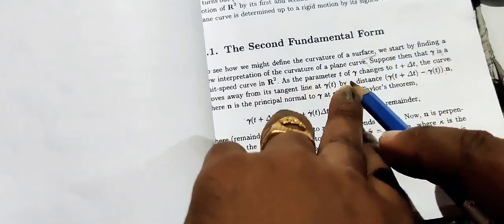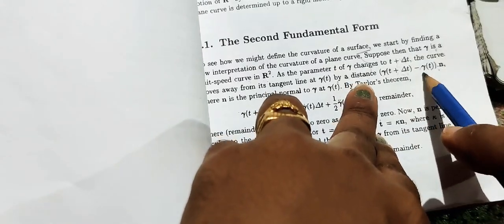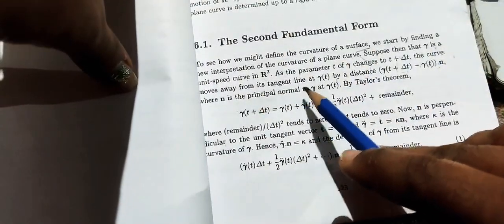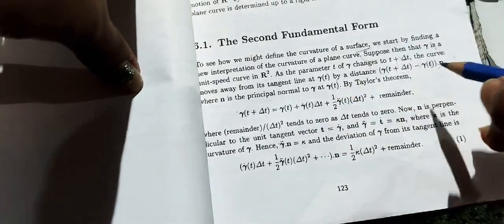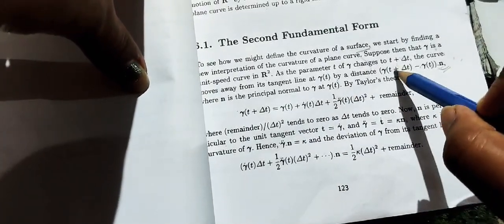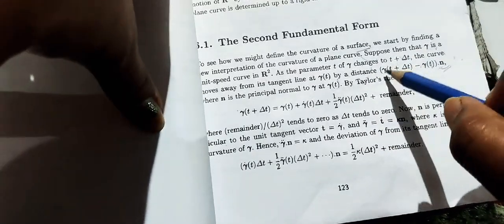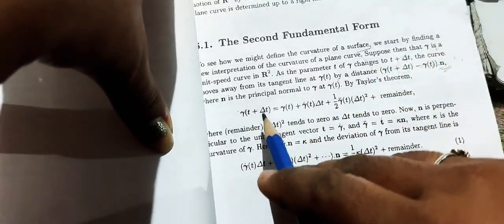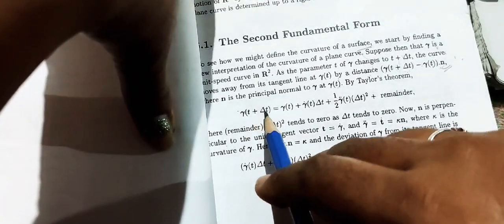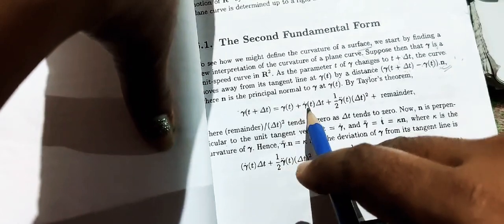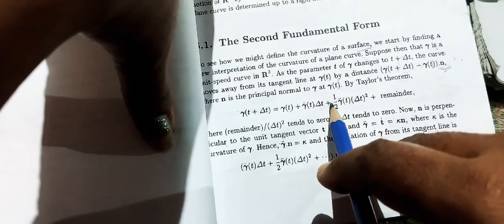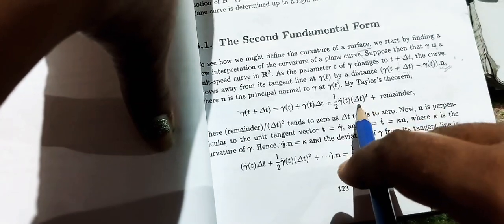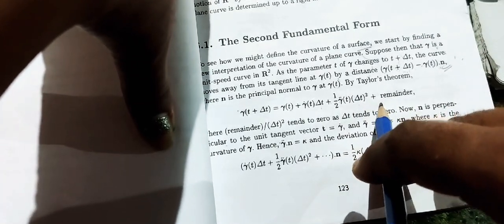So the curve moves away from its tangent line at gamma of t by a distance (gamma of t plus delta t minus gamma of t) dot n, where n is the principal normal to gamma at gamma of t. Okay, so we get this one, gamma of t plus delta t. Applying Taylor's theorem for gamma of t plus delta t, what does Taylor's theorem say? Gamma of t plus delta t equals gamma of t plus gamma dot of t delta t plus 1 by 2 gamma double dot of t delta t whole square, plus 1 by 3 gamma triple dot of t delta t whole cube, plus etc.